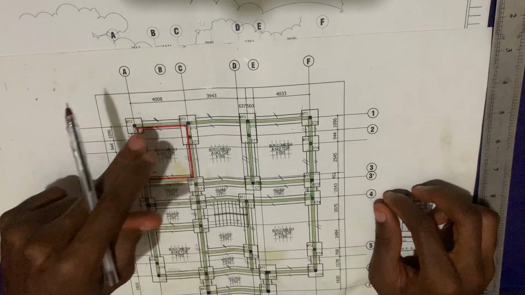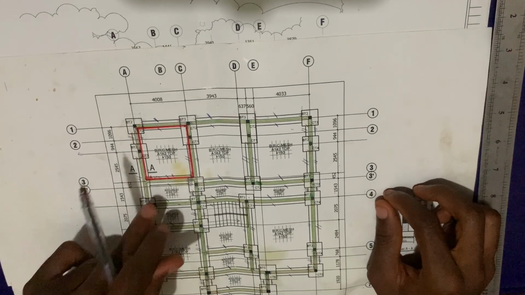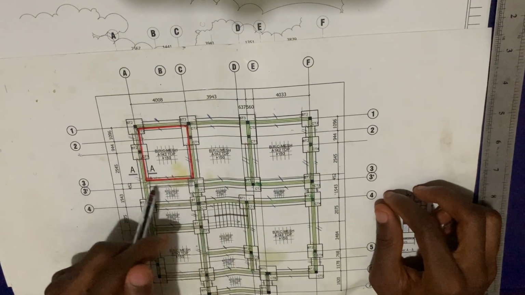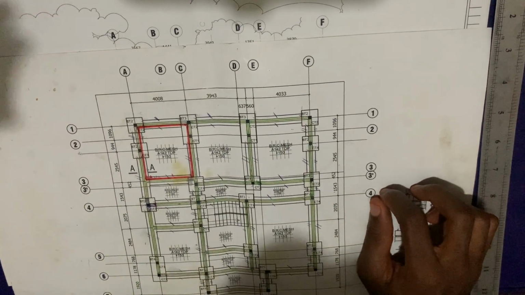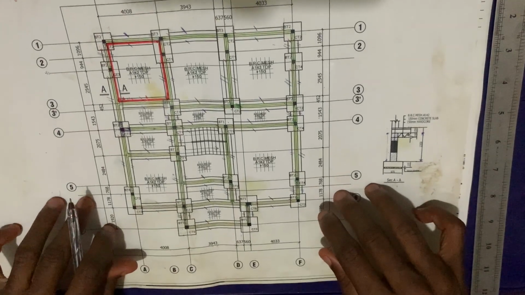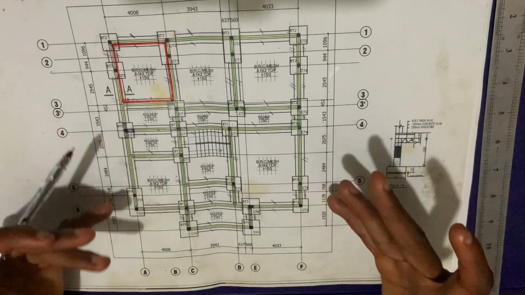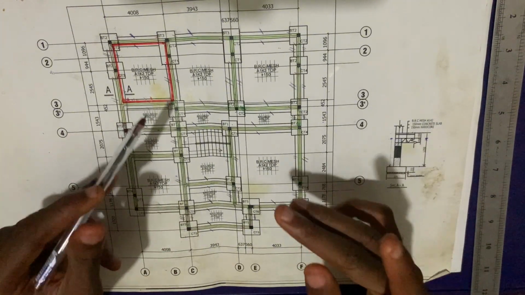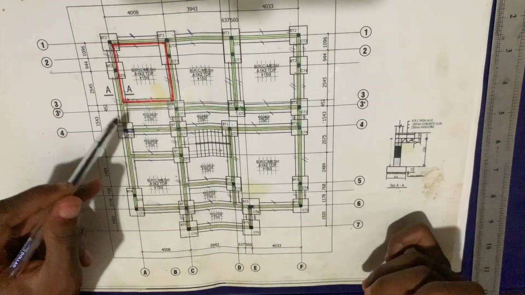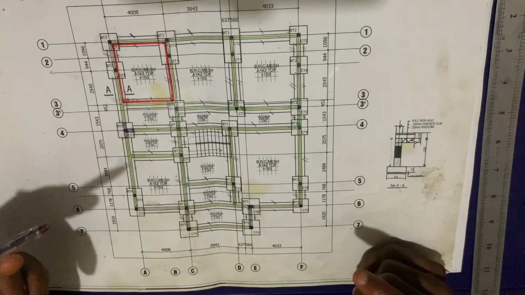So using this, I am going to start the measurement for this room, and then we can continue throughout the remaining. Before we start, let me count the number of rooms that we have here, because in the foundation drawing, they do not specify the names of these particular rooms, whether it is bedroom or toilet or kitchen.